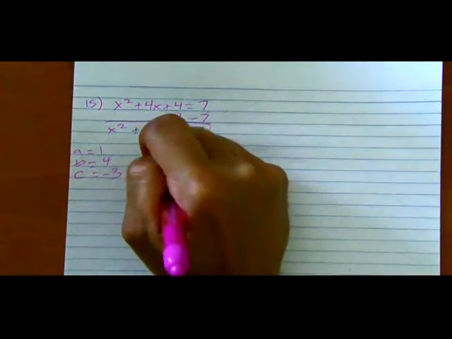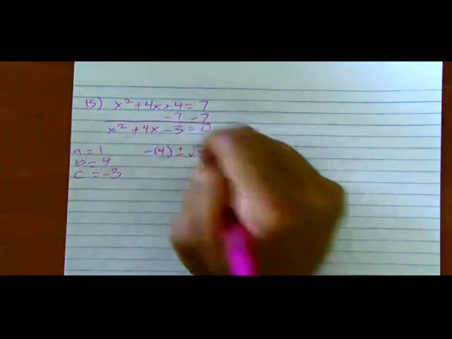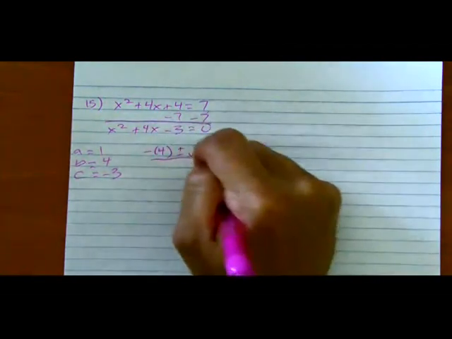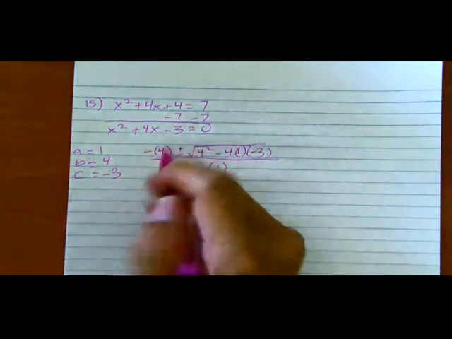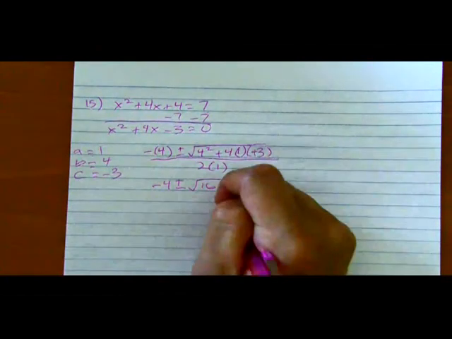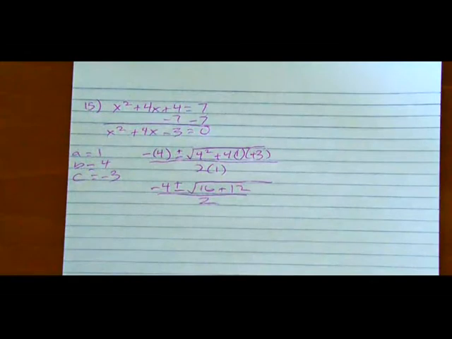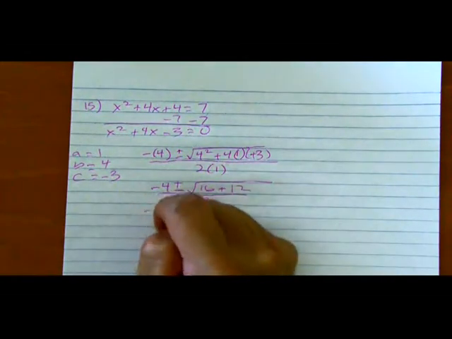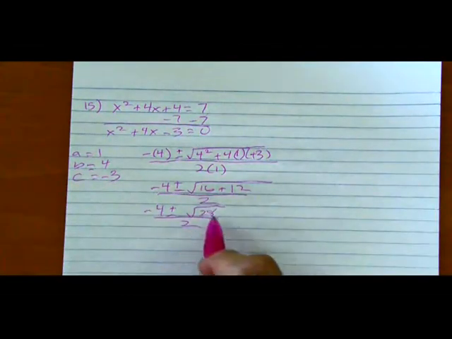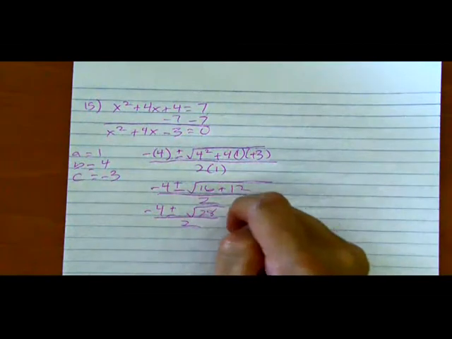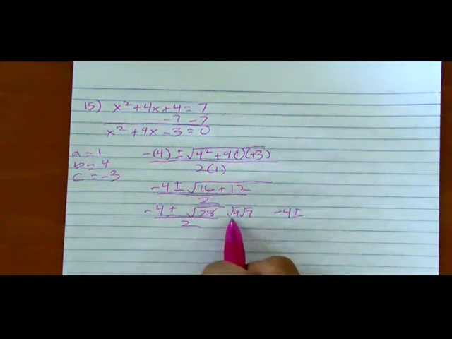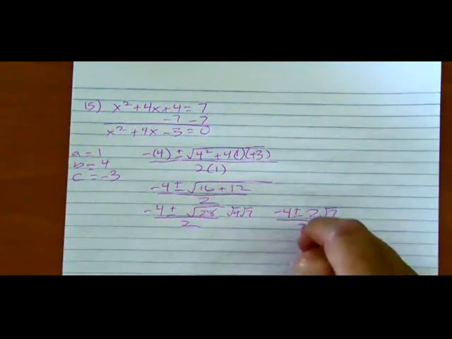Negative B plus or minus radical B squared minus 4AC all over 2A. So negative 4 plus or minus 16, the negatives cancel, so plus 12 over 2. Negative 4 plus or minus radical 28 over 2. The 28 can be simplified. 4 and 7. So negative 4 plus or minus the square root of 4 is 2. So 2 radical 7 over 2.